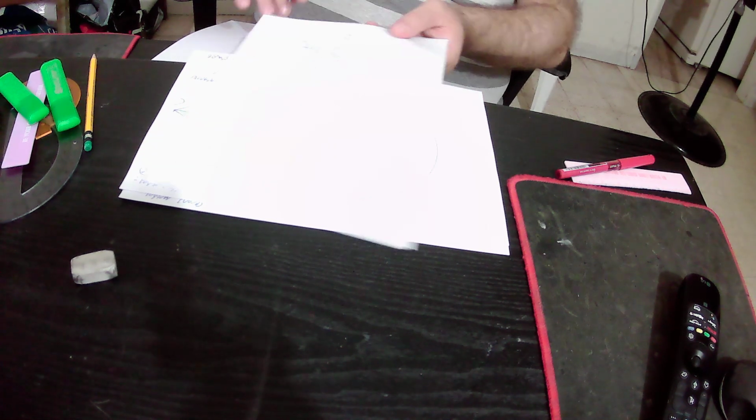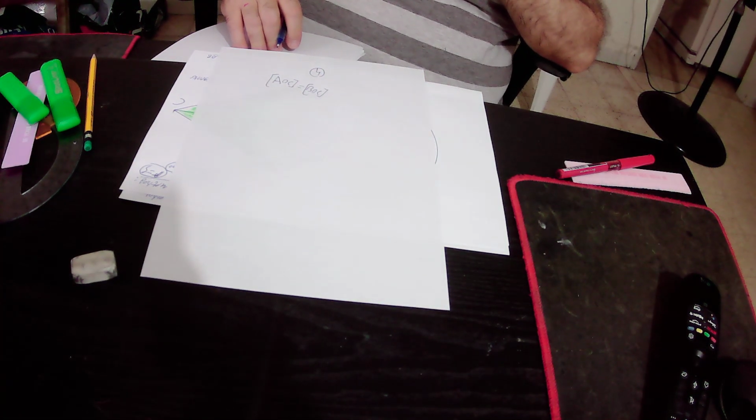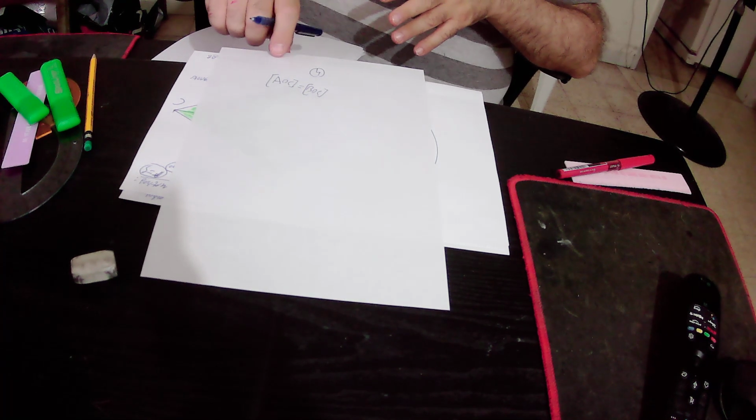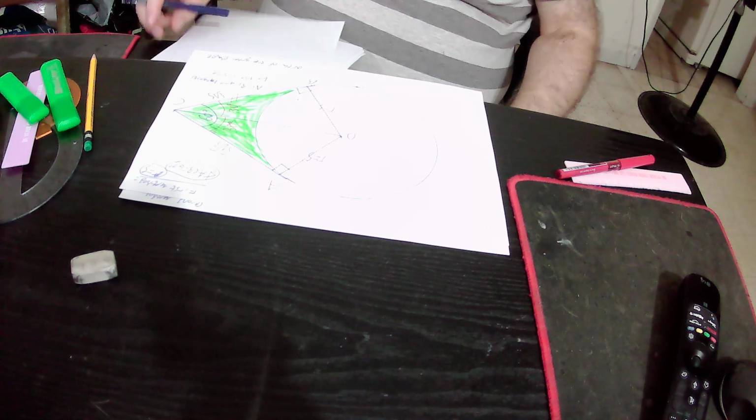Again, the area of triangle AOC equals the area of triangle BOC because they can go into each other. And what is the area of quadrilateral ABCO?